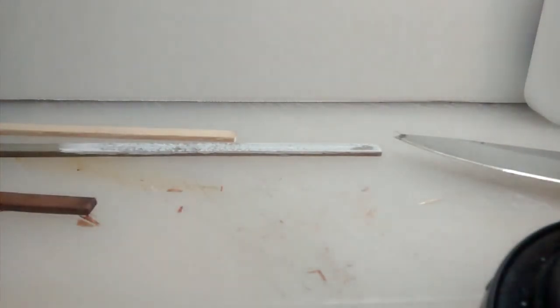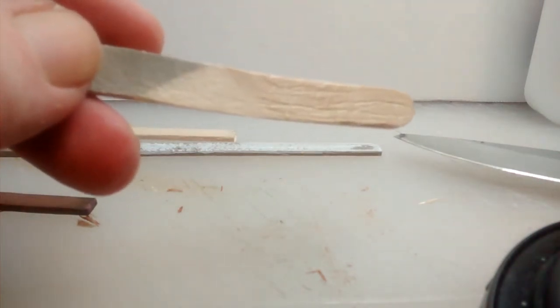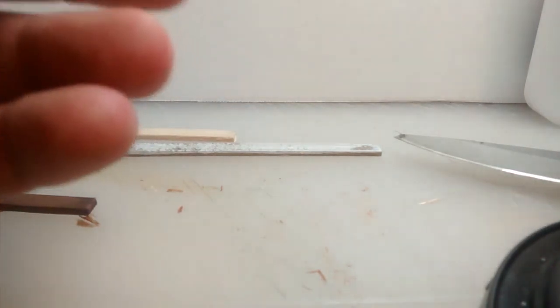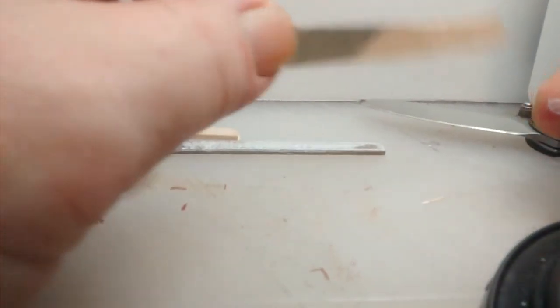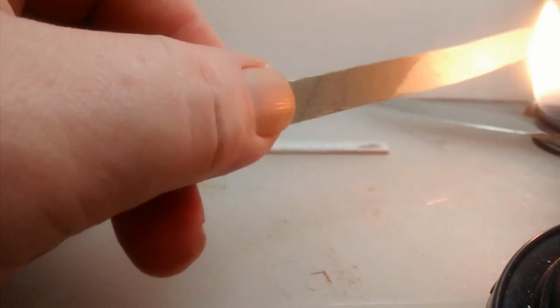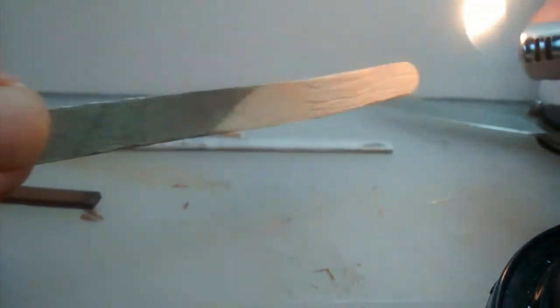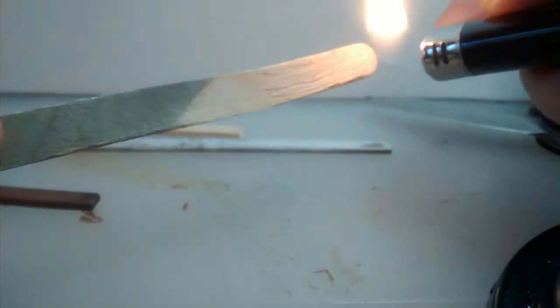Alright, that looks pretty good. Now, instead of just setting the thing on fire, what I'm going to do instead is give it a little carbonization. But you maintain a close proximity to the flame without actually engulfing it in flame.